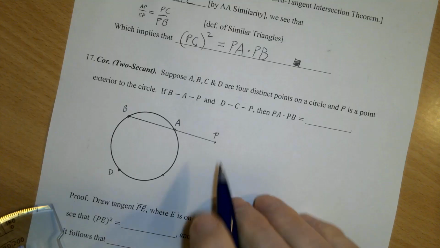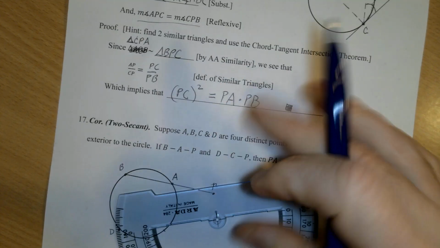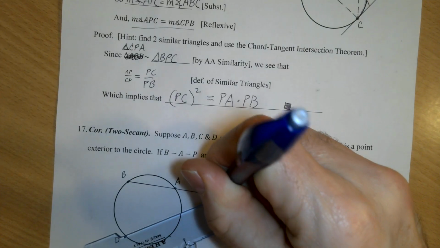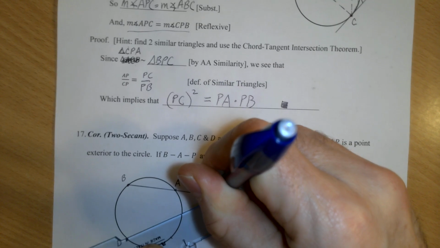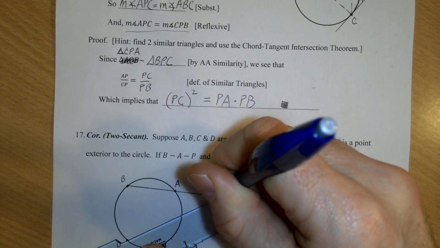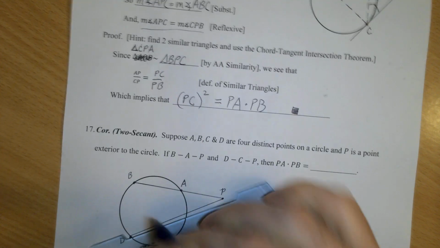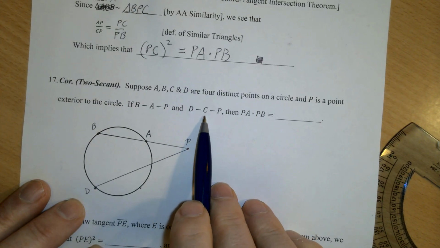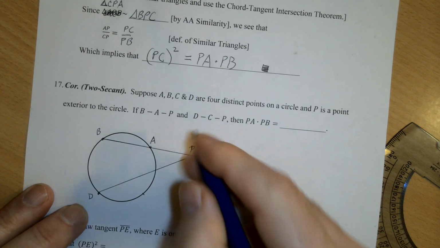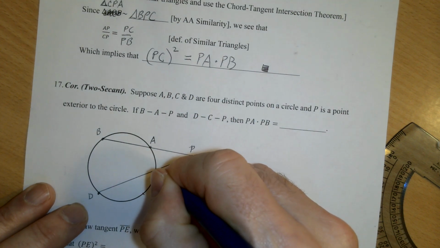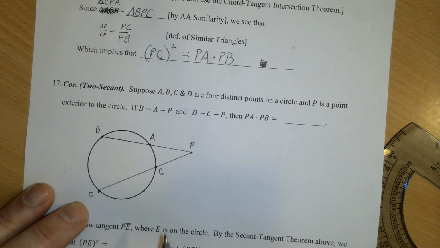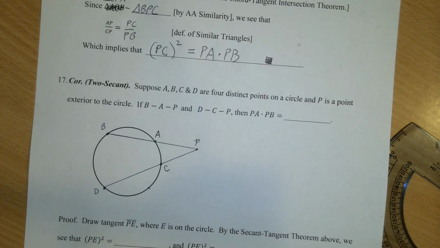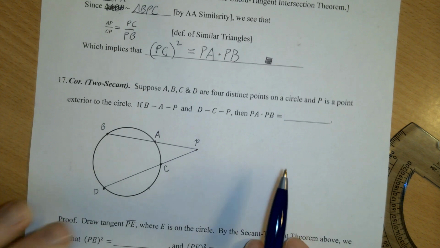Okay, let's also connect P to D. Like so. And we need DCP. We need C to be in between D and P. So that is going to be my point C. And let's see what else we need. I think that's it.